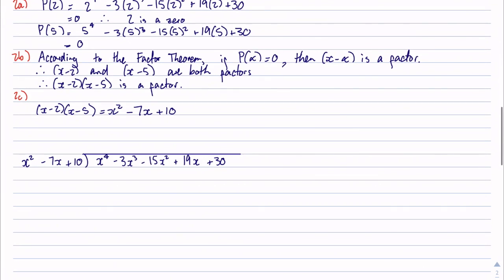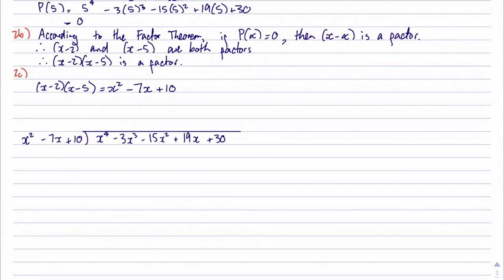So how many x squareds go into x to the 4? x squared of them. Times it out and write it below. x to the 4 take 7x cubed plus 10x squared. Subtract and drag down. Takes us to 4x cubed take 25x squared plus 19x.